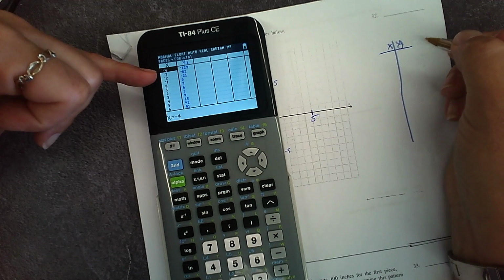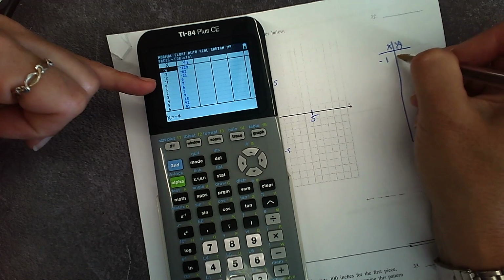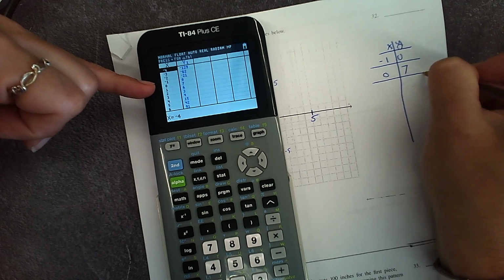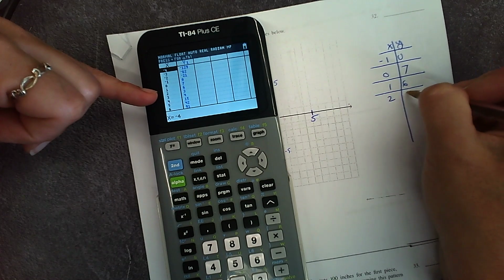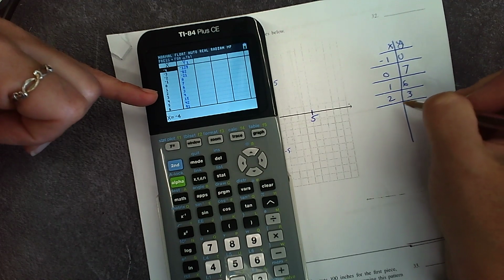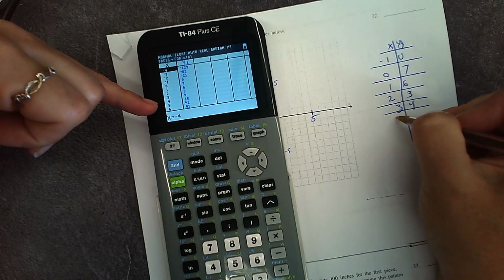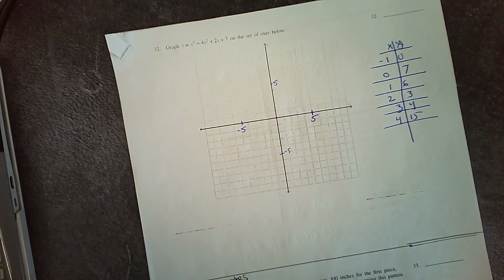I definitely can't graph -129, but it looks like I can do -1, 0. So I'm going to write that down. 0, 7. So you're writing down as many points as you can that you know you can graph. 3, 4, and 4, 15. I probably can't get them. So let's graph those. All right, I'm going to do it in green.